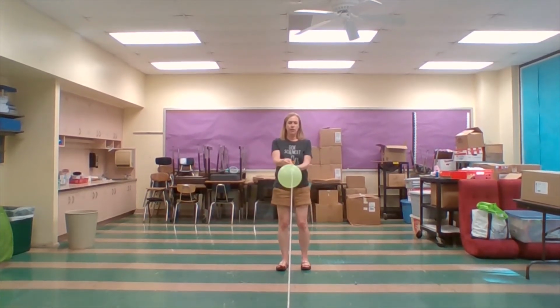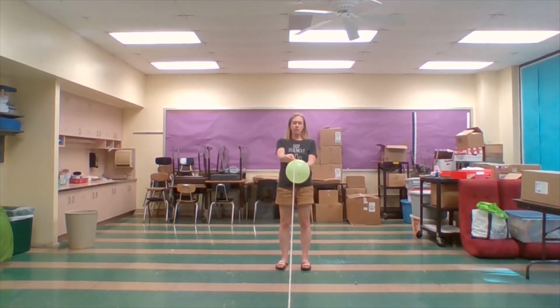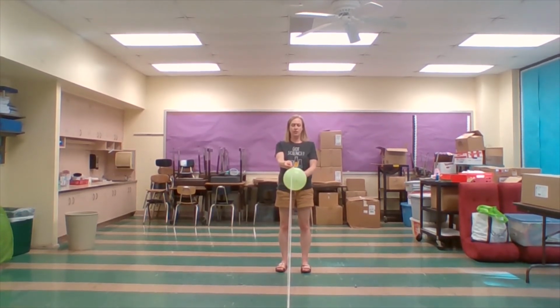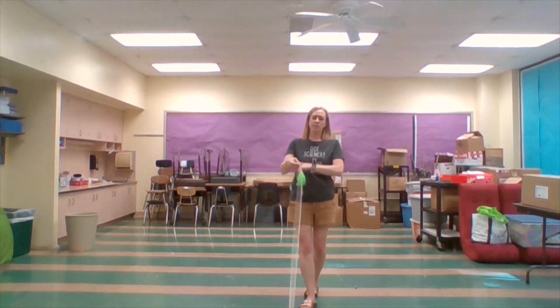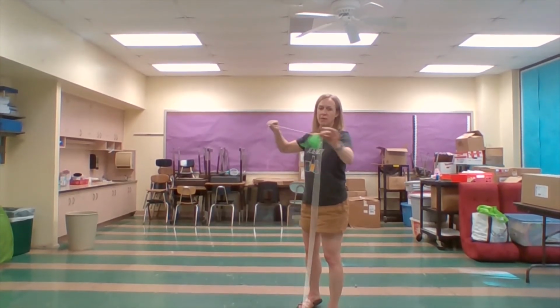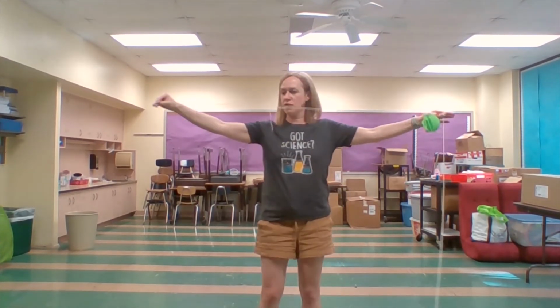Okay? And then when you're ready, you're going to go ahead and let go from the very end. That way we'll measure from the end. Okay, and I am going to go ahead and measure the distance to where my balloon travels. When I measure this part of the string, I will know exactly how far it traveled.